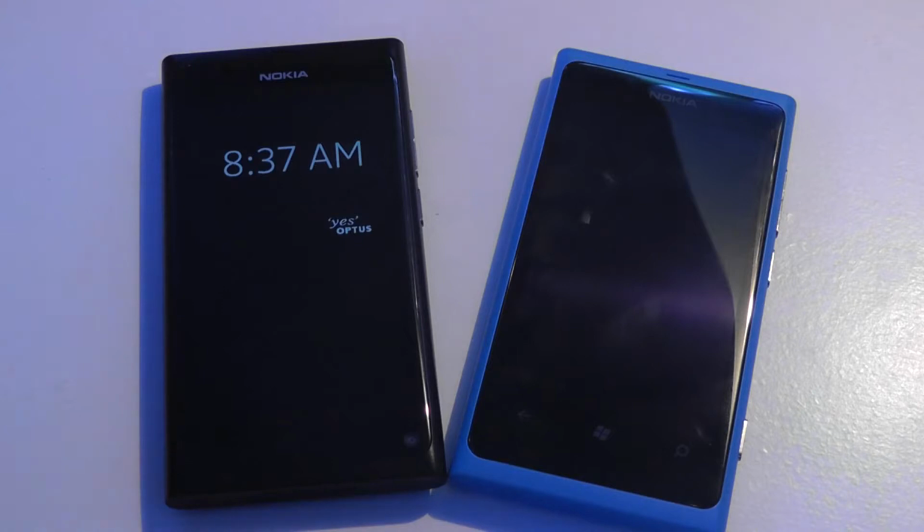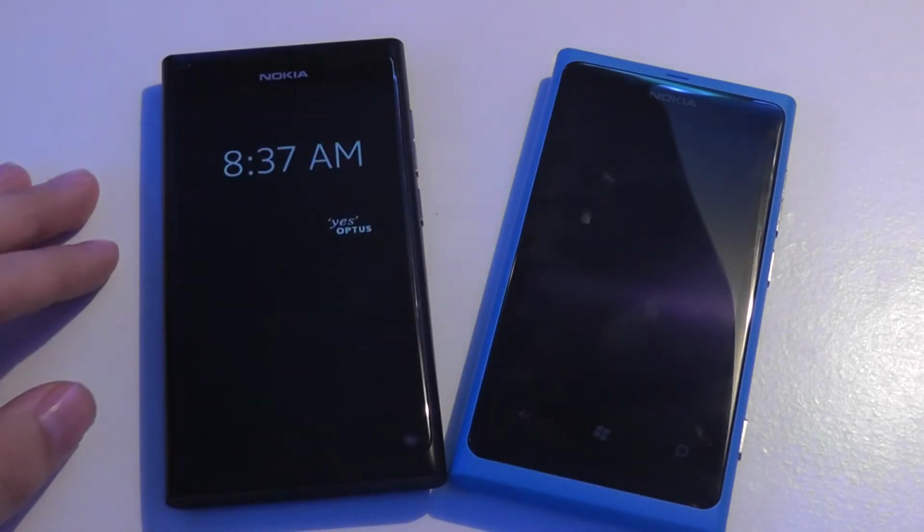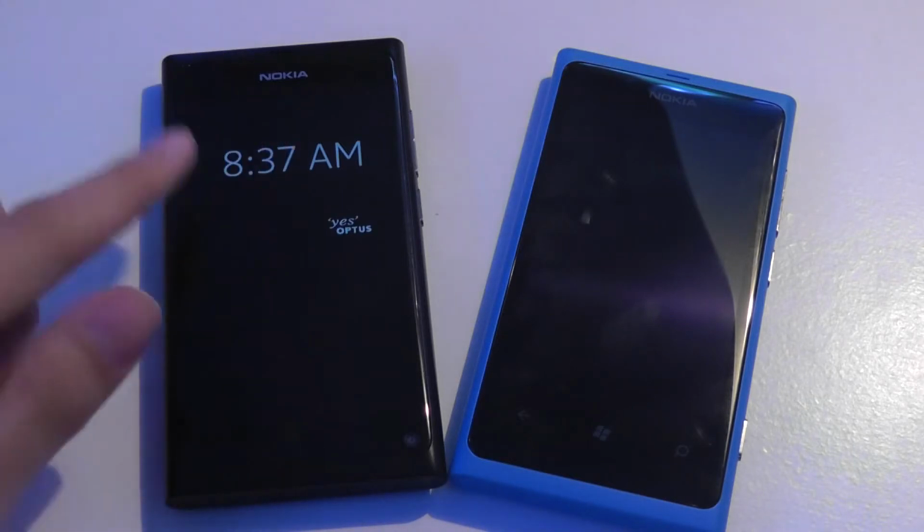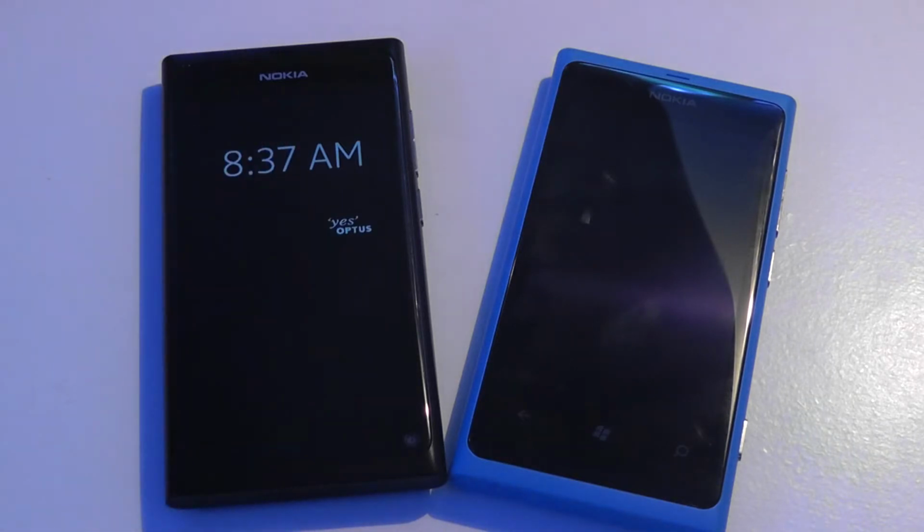The N9 came out first and was followed by the 800, which runs on the Windows Phone operating system, as opposed to MeeGo, which is found on the N9. So let's go through some of the differences between these two phones, which are still quite popular and you can find online through third-party sellers.